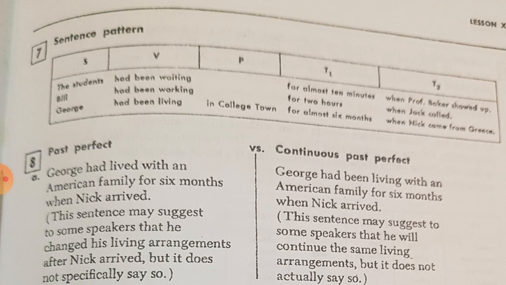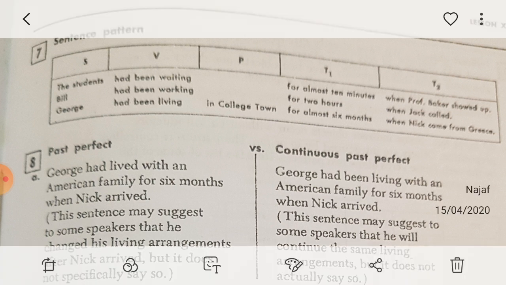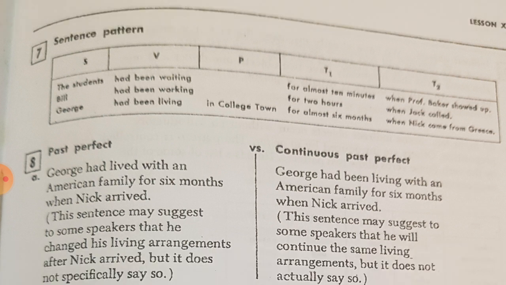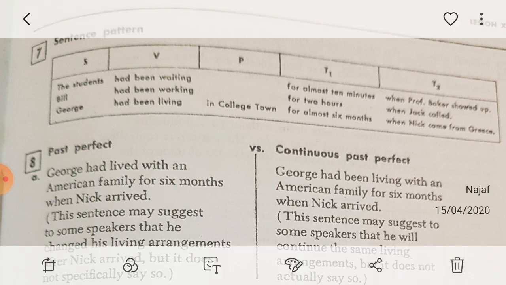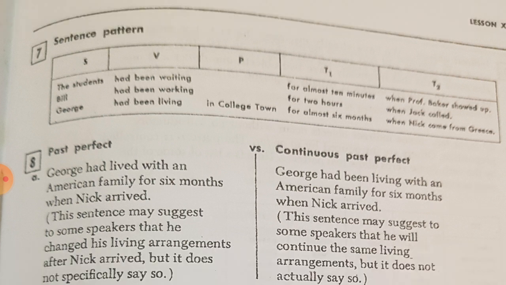So the students had been waiting for almost 10 minutes when Professor Baker showed up. The first time clause is for almost 10 minutes. The second time is when Professor Baker showed up. Next example, Bill had been working for 2 hours when Jack called. So in these two sentences, the speaker wanted to emphasize the duration of the first sentence. Meanwhile, it is interrupted by another action.